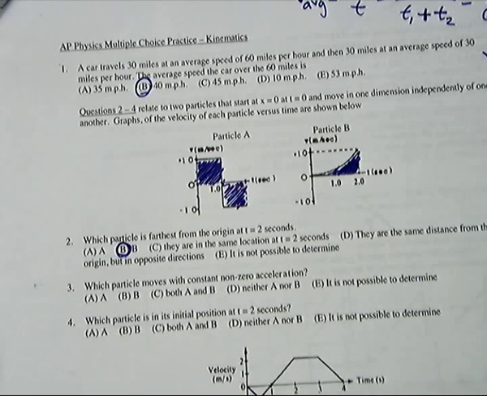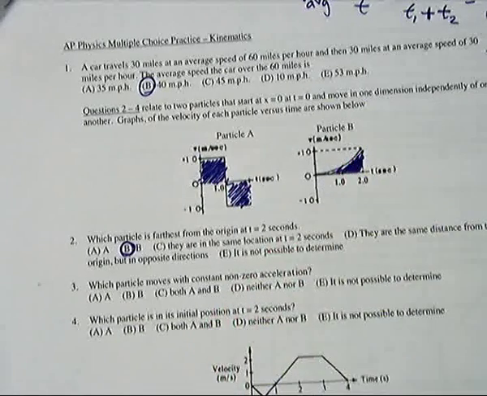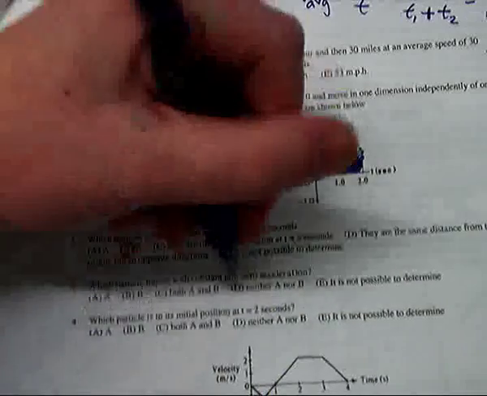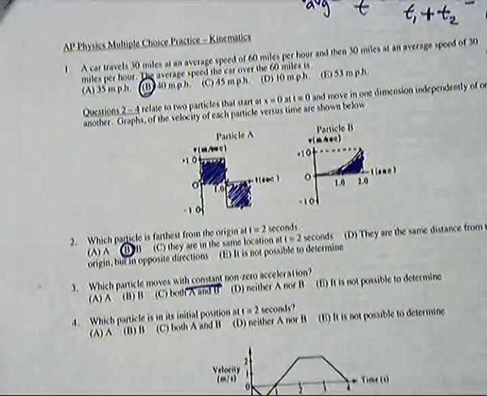I mean, this question has gotten me before, right? I've had to sit down and think about this one for a little bit. But particle B, it looks like it's accelerating, right? Well, it definitely is accelerating because our velocity is increasing. But the key word here is we want a constant acceleration, right?